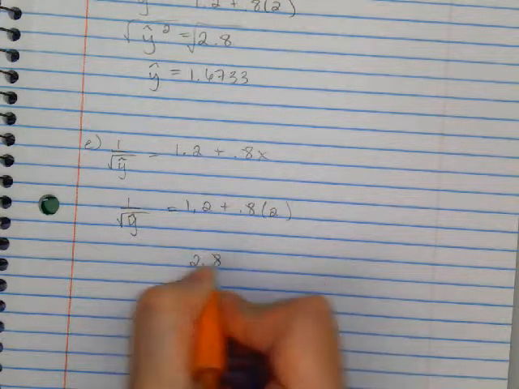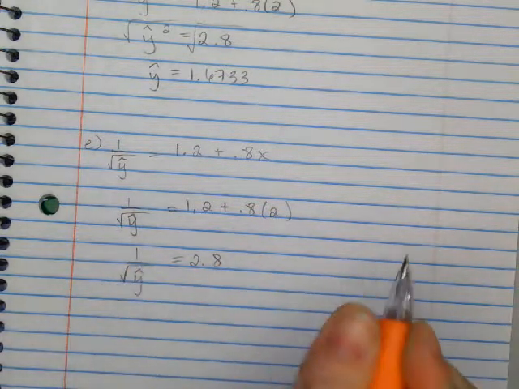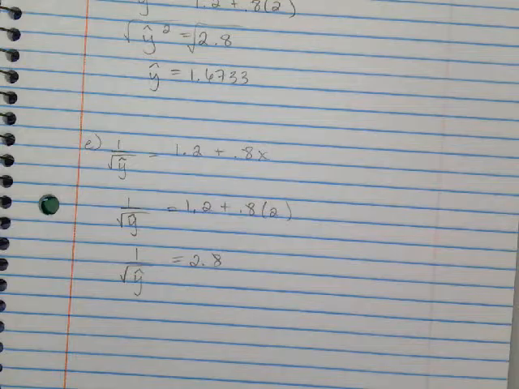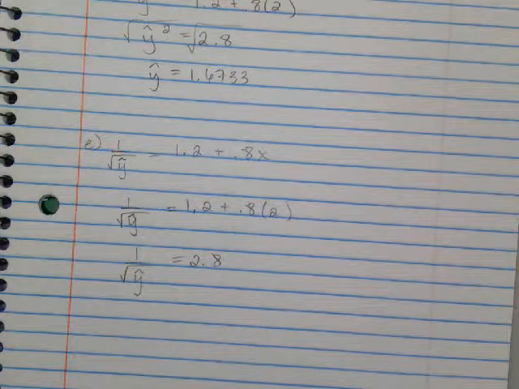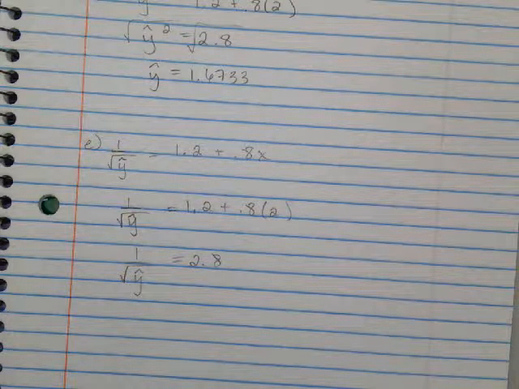So 1 over 2.8. Okay, so I'm going to not skip those steps just because some people are not comfortable with that. So I'm going to show you kind of the long way about this. There are definitely shortcuts. If you use them, that's just fine. So I'm going to multiply both sides by the square root of predicted y, just to show you how we get there in the long run.